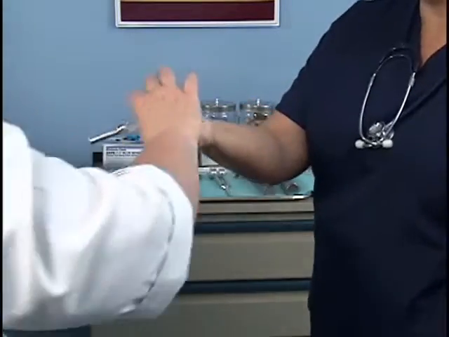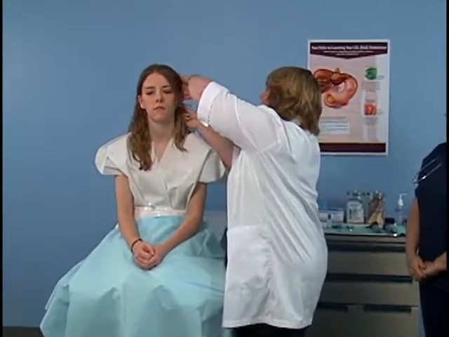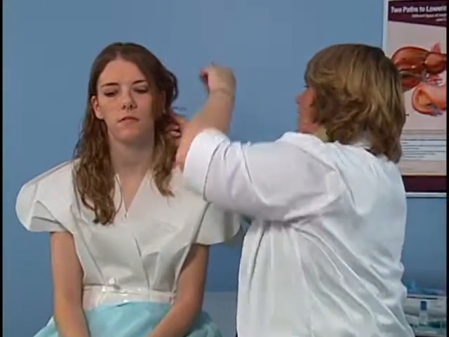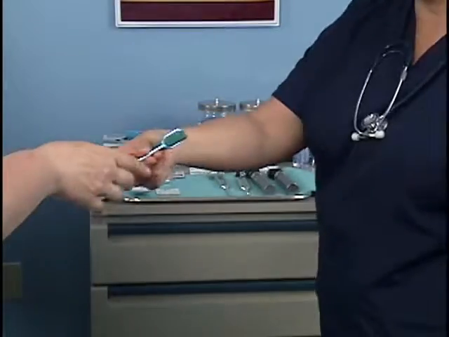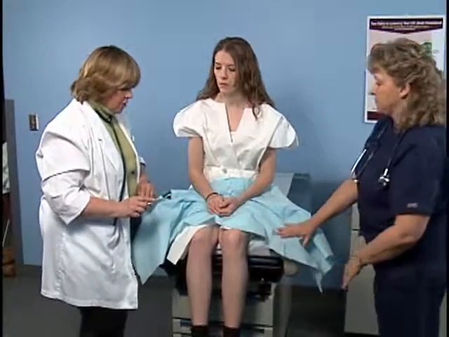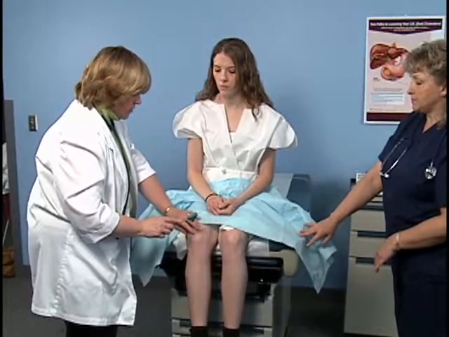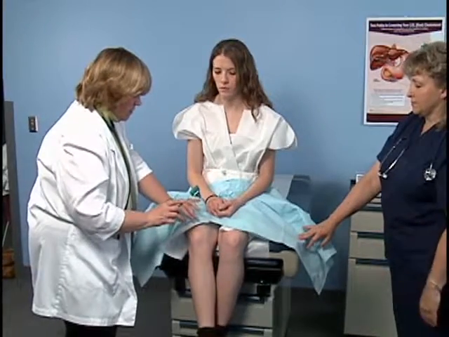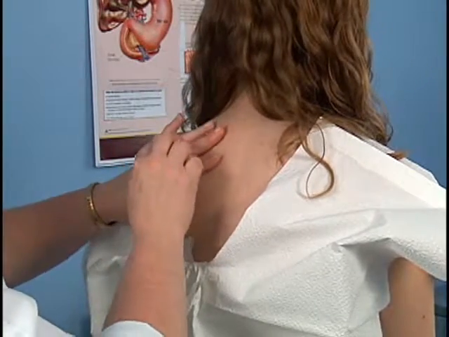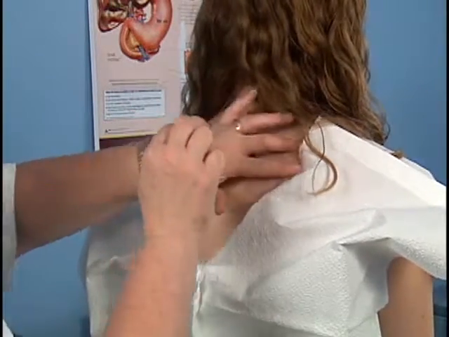Hearing acuity is tested using a tuning fork. Hand the tuning fork to the physician when she is ready to test the patient's hearing acuity. Patient reflexes are tested using a percussion hammer. Hand the percussion hammer to the physician when she is ready to test the patient's reflexes. Position and drape the patient as required for examination of the remaining body systems.